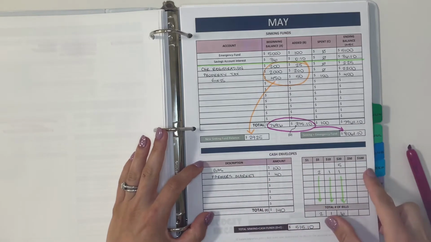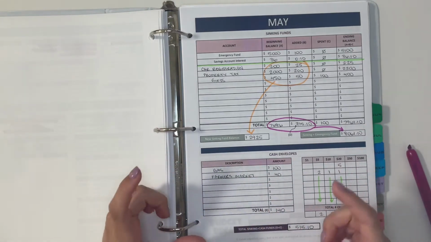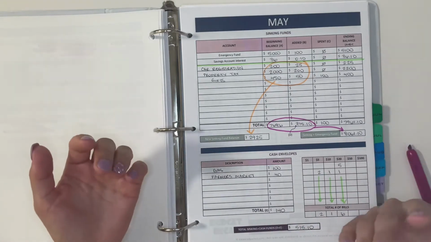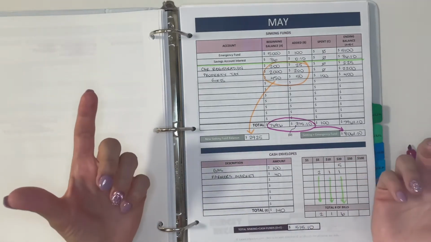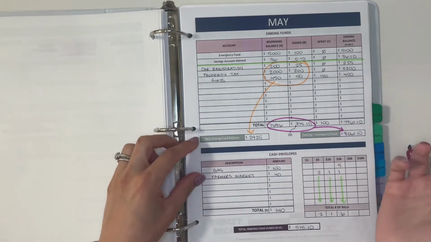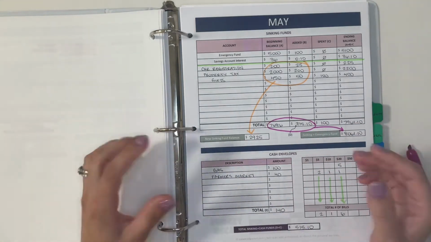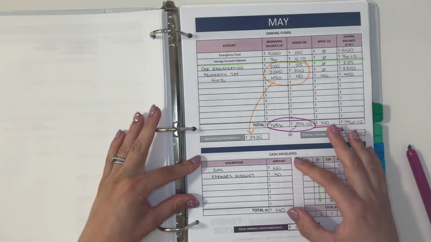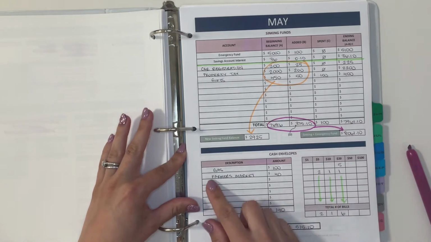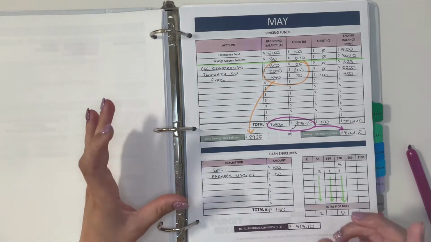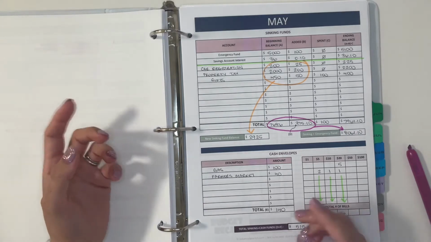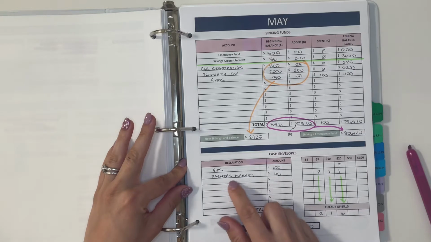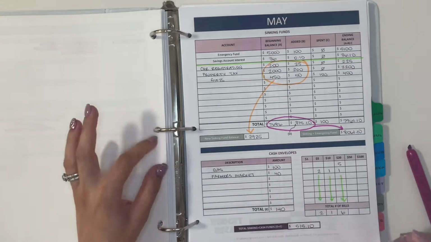For the cash envelope section, if you withdraw any cash, some people like to pay for any variable expenses out of cash. We mostly pay with credit cards, which we do pay off at the end of every month. But we do like to withdraw cash for some categories too. So for example, farmers market is a big one because it is usually cash only. So we withdraw cash for farmers market and we keep it separate.